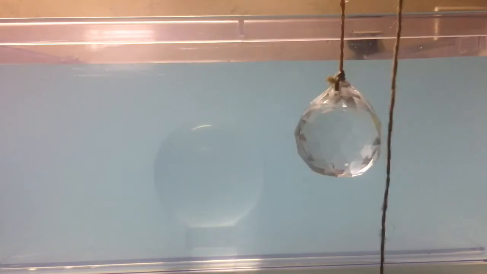Here I have my crystal sun catcher. This is something that's made to catch the sunlight and cast rainbows and just sort of sparkle in the sunlight. So let's see what this does. I'm going to put it into the water, turn off the light, and then I'm going to hit it with my laser. And as it spins, we can see how it's definitely bending that light in lots of different directions as the light passes through.